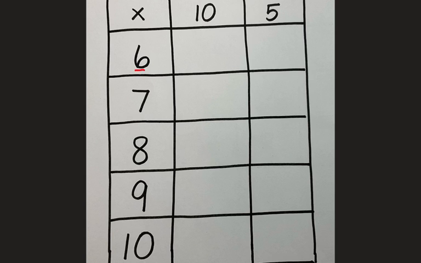So let's start with 6. 6 times 10 is 60. We know from our other lesson that we take the 6 and then write the 0 behind it. 6 times 5 is 30. 10 is twice as much as 5. 60 is twice as much as 30.